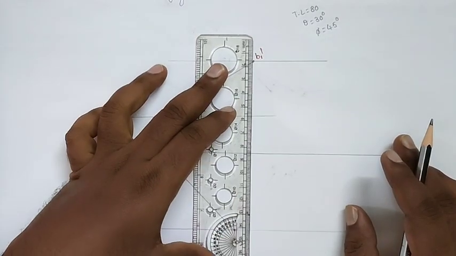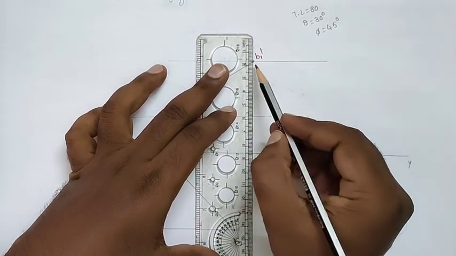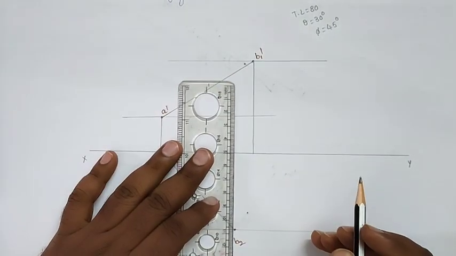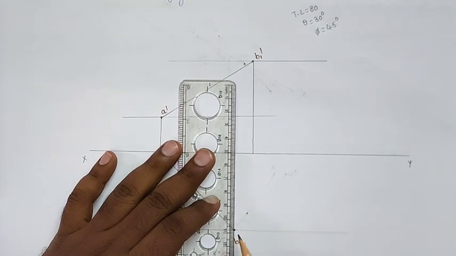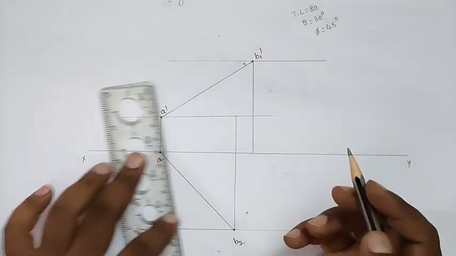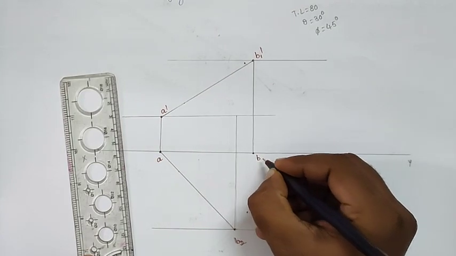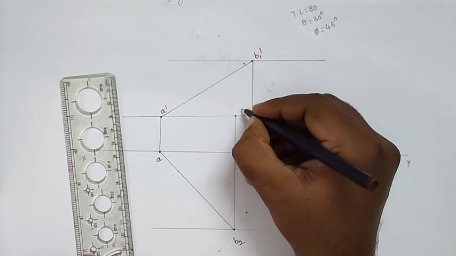Now from B1 dash we project the vertical projection line up to the horizontal line, that means up to the reference line. From B2 we will draw the vertical projection line up to the A dash horizontal line and locate here. So we will get B1 here, and B2 dash here.